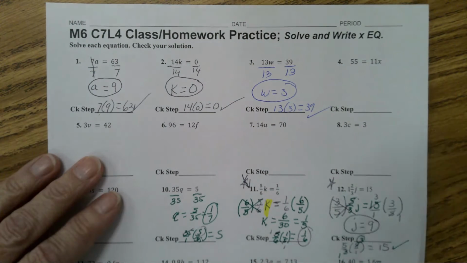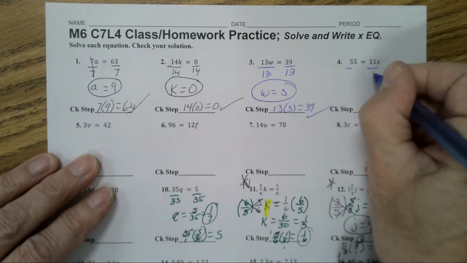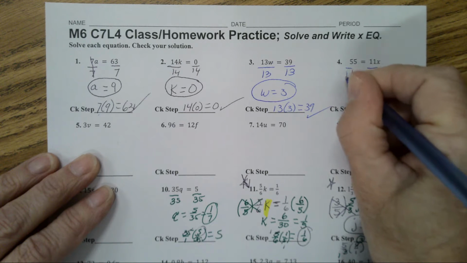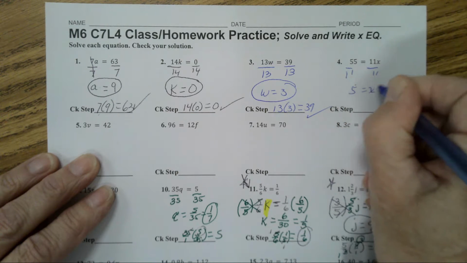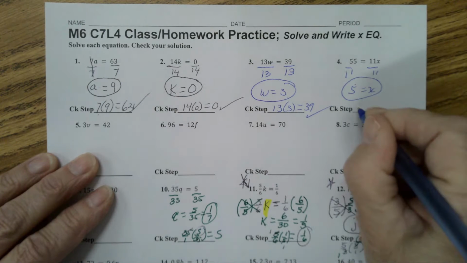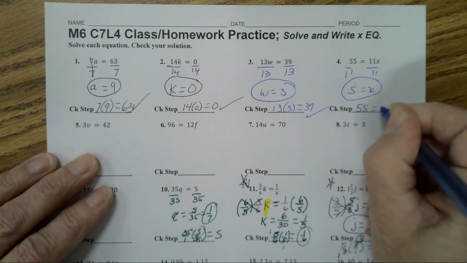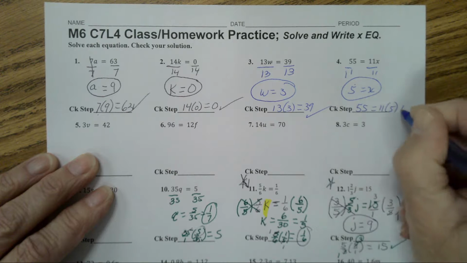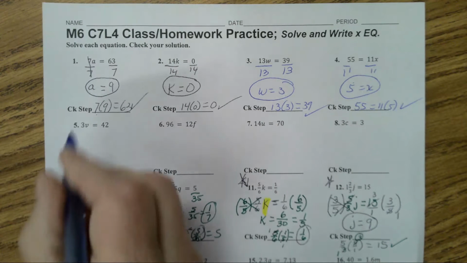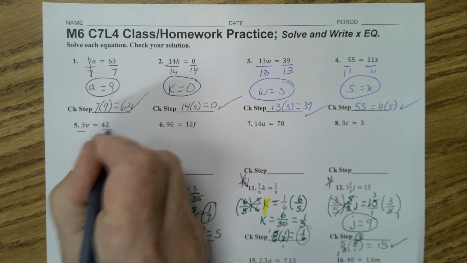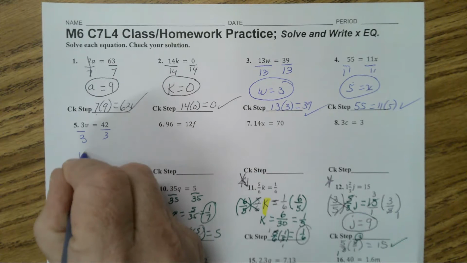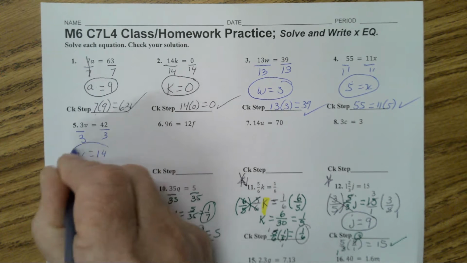Good. Number 4. Divide by 11. 5 equals X. Does 55 equal 11 times 5? Yes, it does. Number 5. Divide by 3, divide by 3. V equals 14.